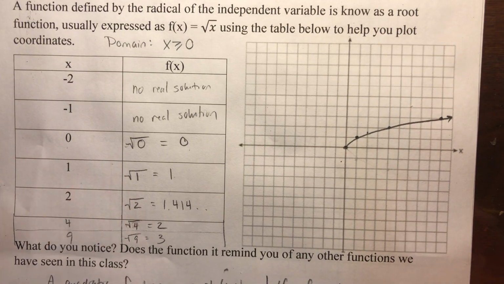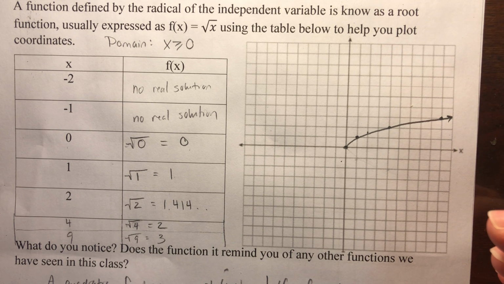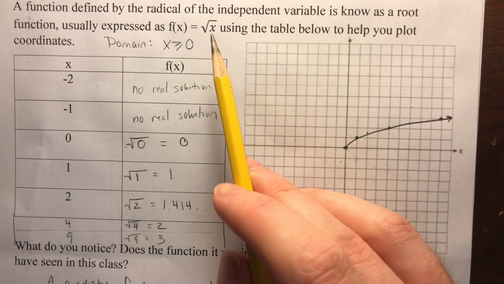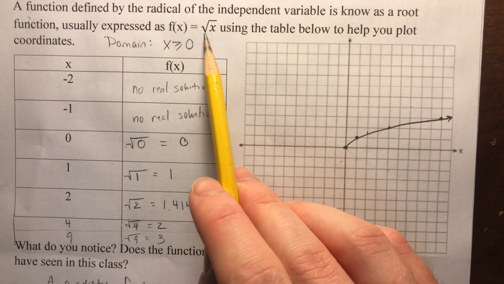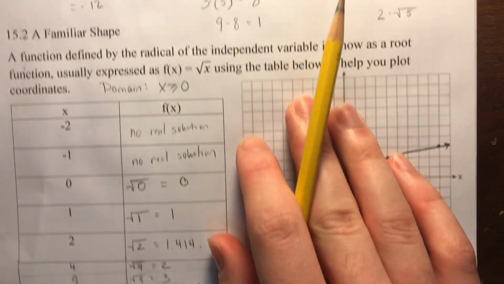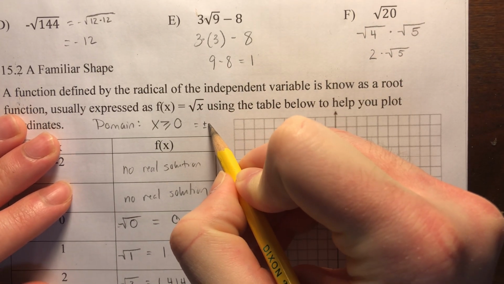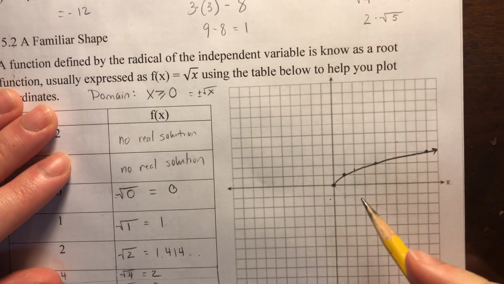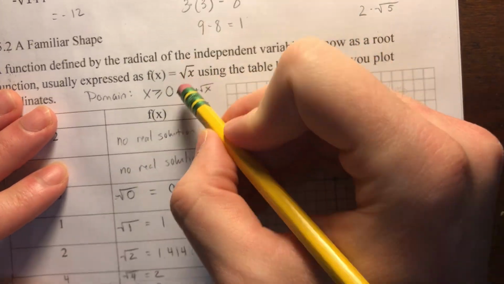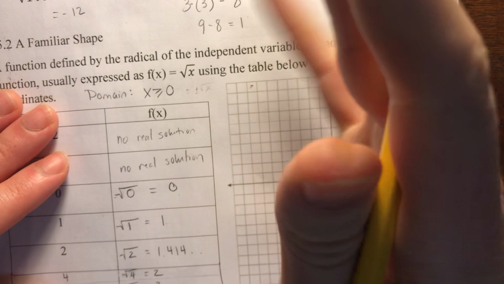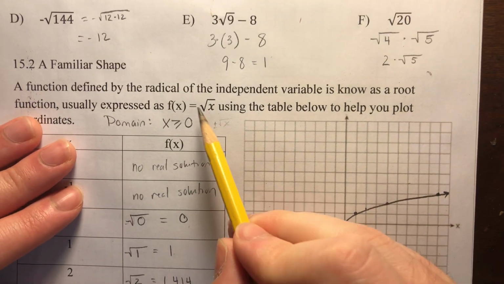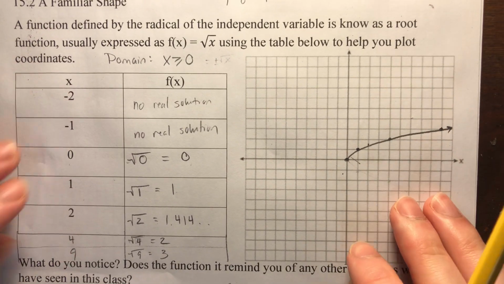And anyways, you can't get a negative number out of a principal root. If we made this a little bit different, if I said f of x is equal to plus or minus the square root of x, then I guess you could draw it like that, but then it wouldn't be a function. So we only define root functions as the positive root, because otherwise it wouldn't pass the vertical line test.